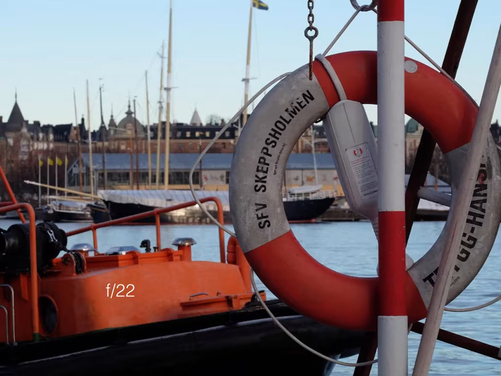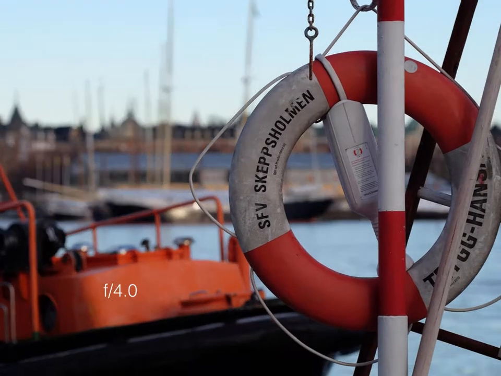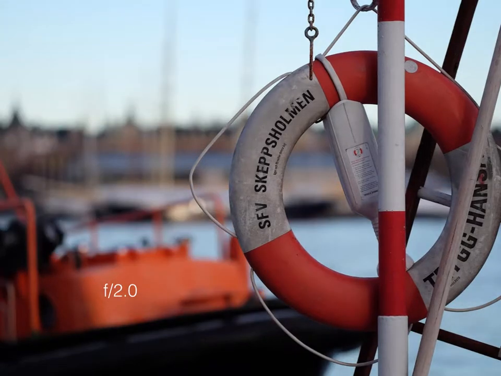So we have our background, we have relative clarity, we have our middle ground, which is the orange boat that's in more clarity, and then we have the life preserver there. So I'm going to go back to illustrate why I'm showing you this. Now here's where we get photographic with this, okay?